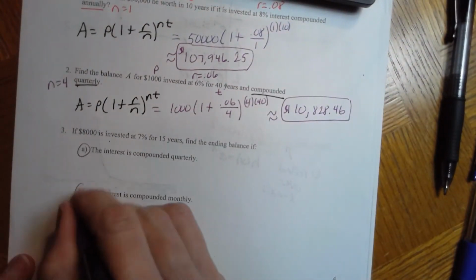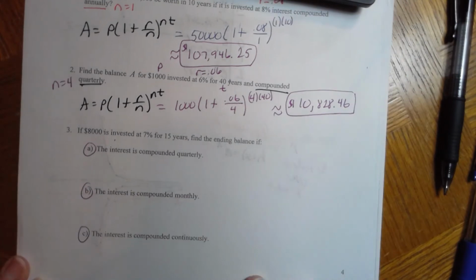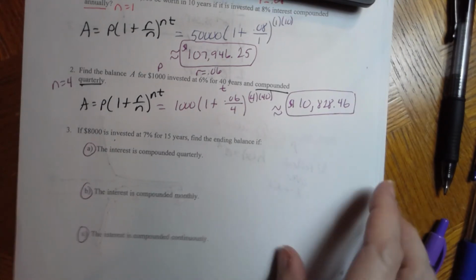So I'm going to circle those. And I might ask you to submit that, or at least to send me the answer so I can make sure you have them correct.